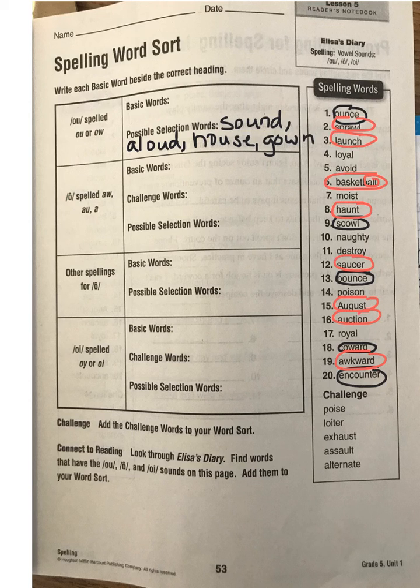So basketball. Now we could look at some challenge words. Some of our challenge words that do the same, spelled AU, AW, or A, would be exhaust. And then we could also do assault, or alternate, because it has simply the A sound at the beginning.